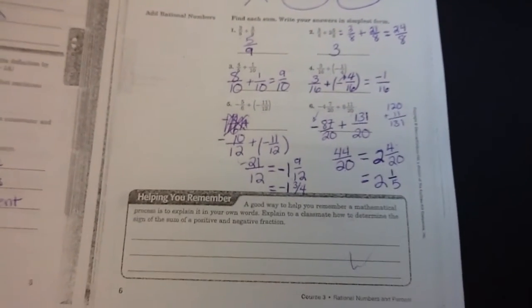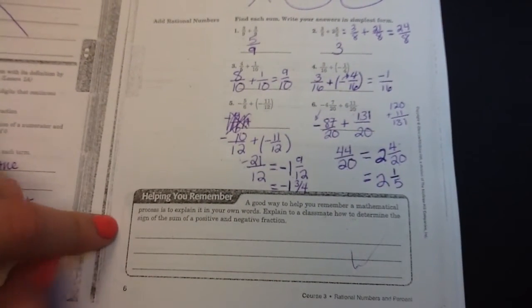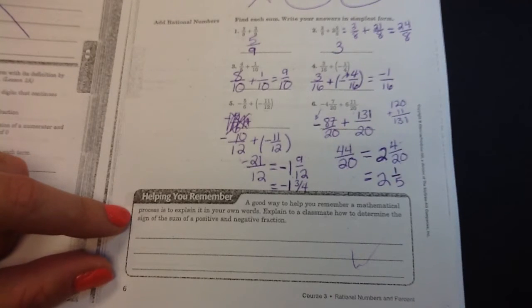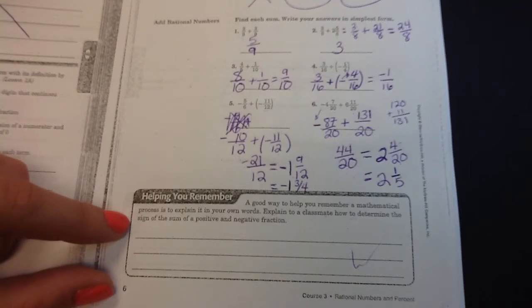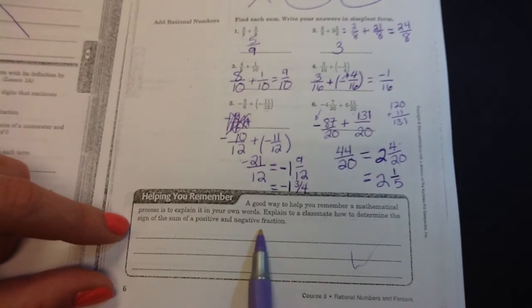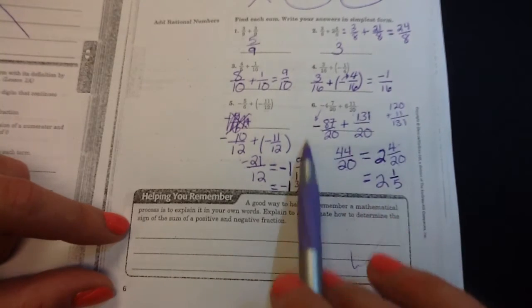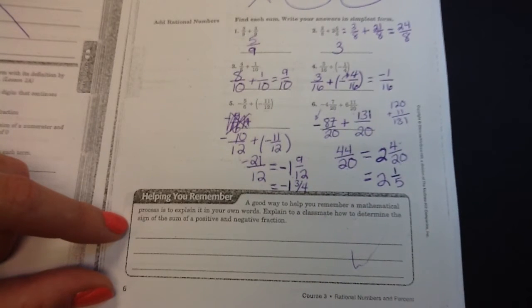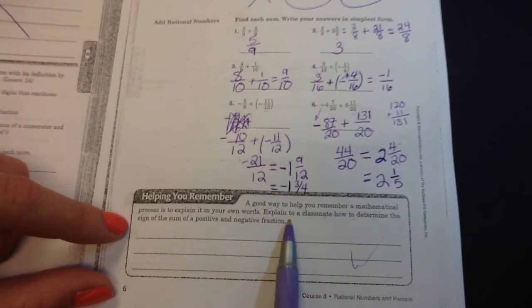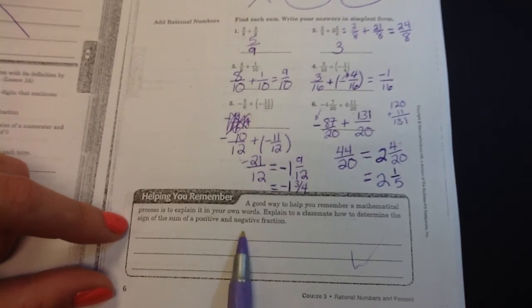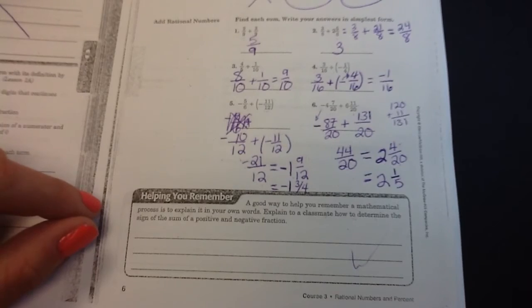All right, helping you remember. A good way to remember a mathematical process is to explain it in your own words. Explain to a classmate how to determine the sign of the sum of a positive and negative fraction. So I kind of explained it back up here a little bit, but I want you to pause the video right now and think about how you might explain how to determine the sign of the sum of a positive and a negative fraction.